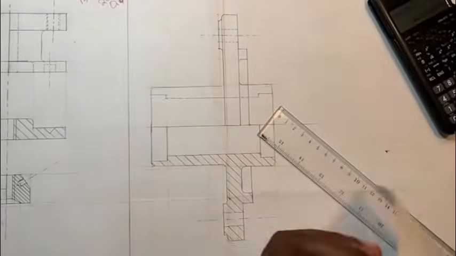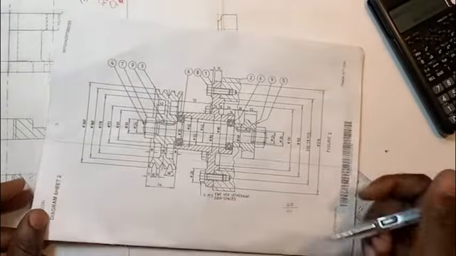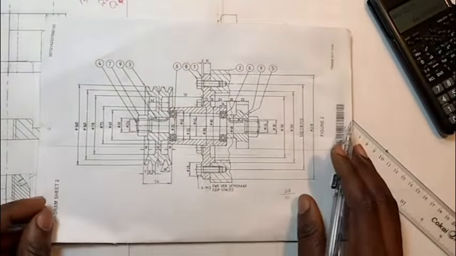When they say a left view, you have to draw an outside left view of item 3. So you simply check out what item 3 is.